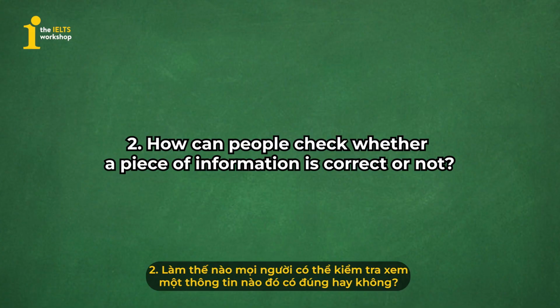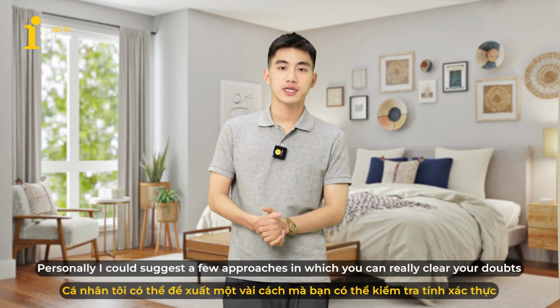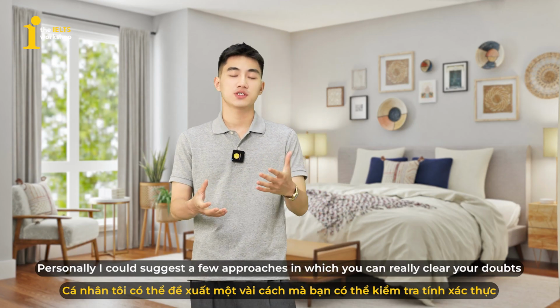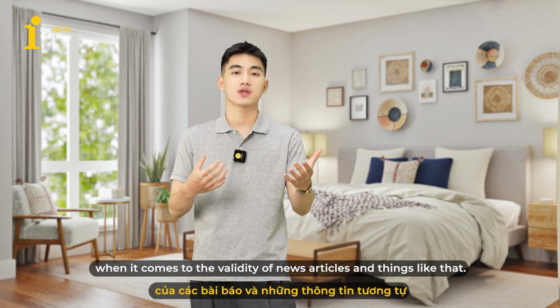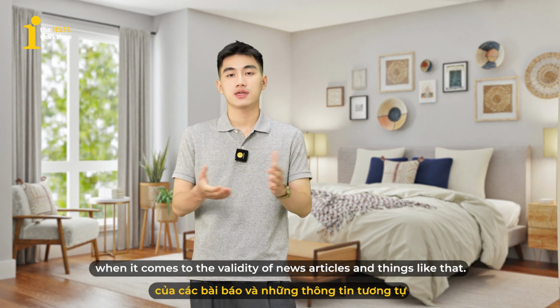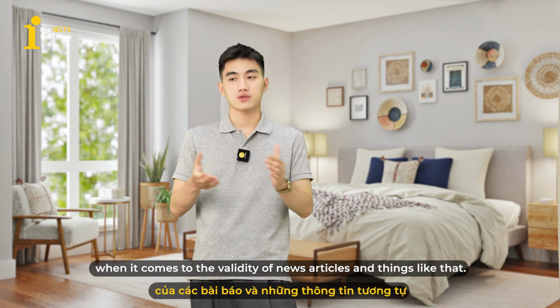Question number 2. How can people check whether a piece of information is correct or not? Well, personally, I could suggest a few approaches in which you can really clear your doubts when it comes to the validity of news articles and things like that.